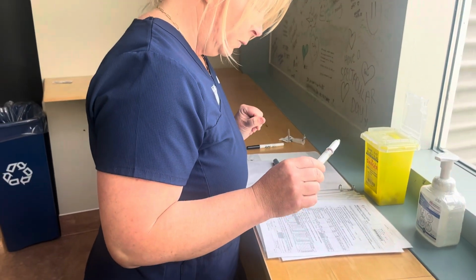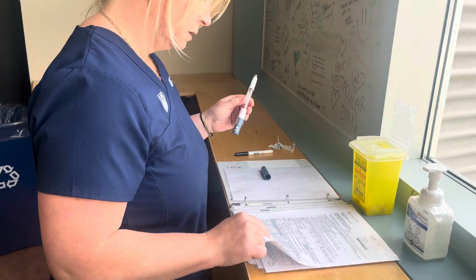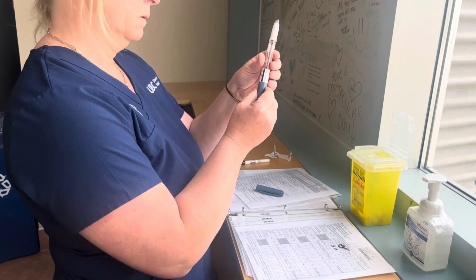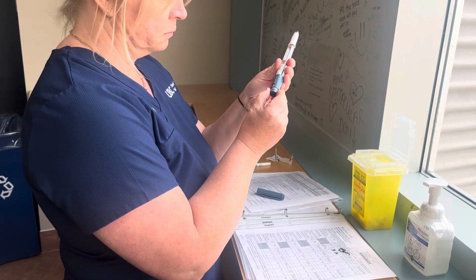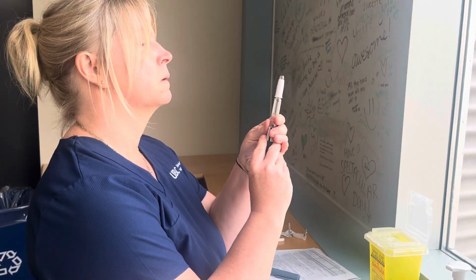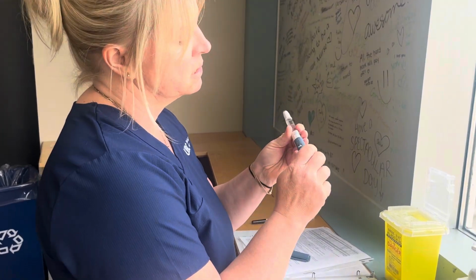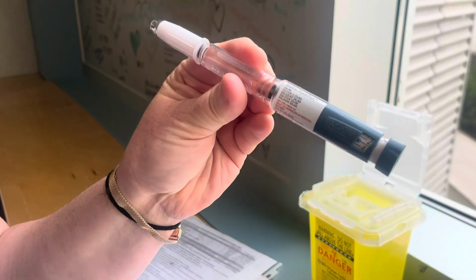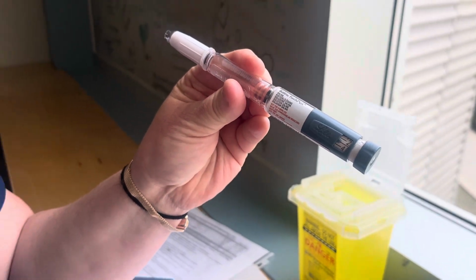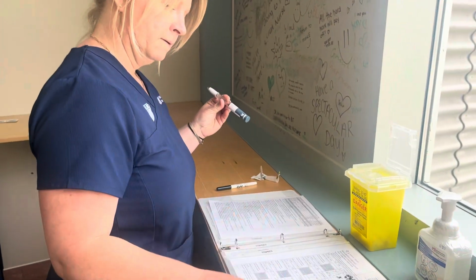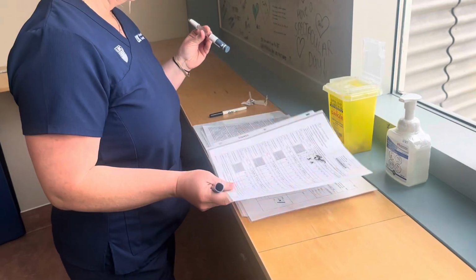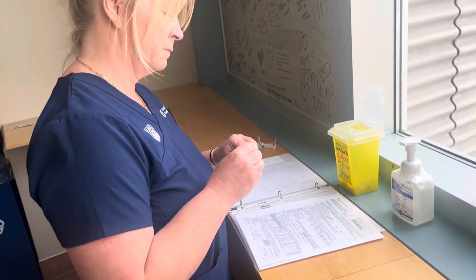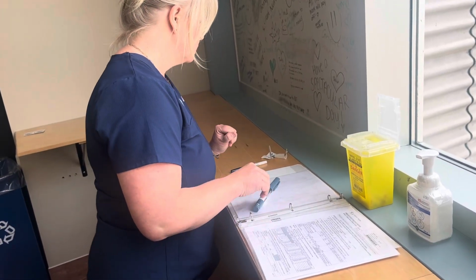I'm going to prime this little guy. Prime it with 2. Great, that's good. I'm going to set the dose for 3 units. I'm going to have my RN give that another independent double check to make sure she's happy with that. And again, that's documented there for the independent double check. Okay, we'll recap that. We're going to head into our patient's room.